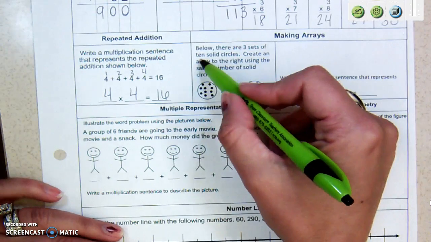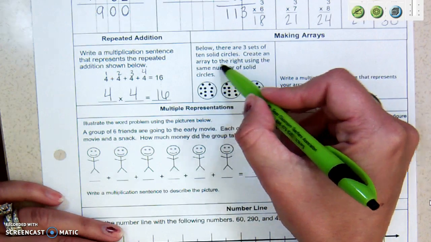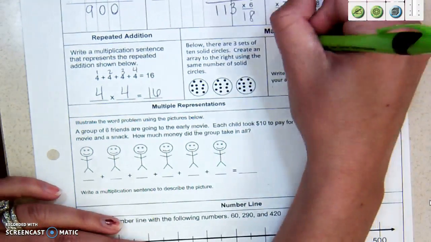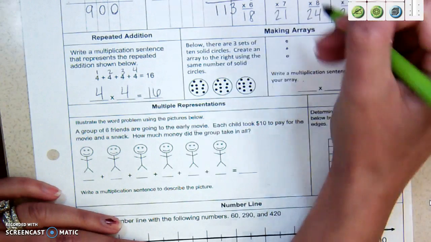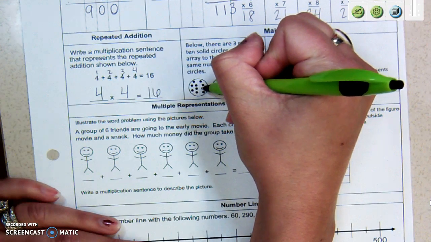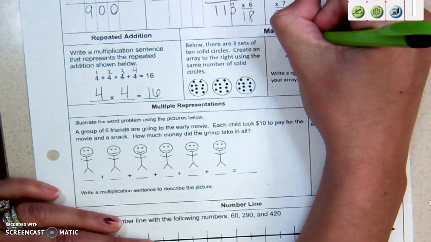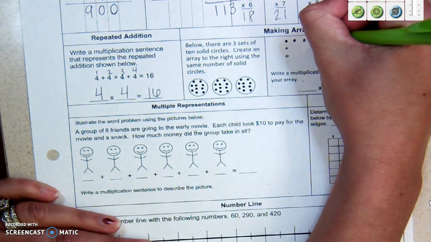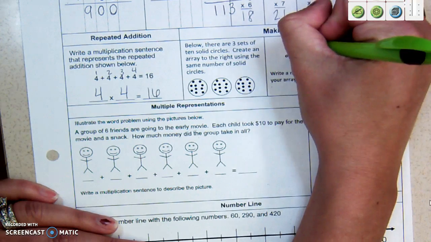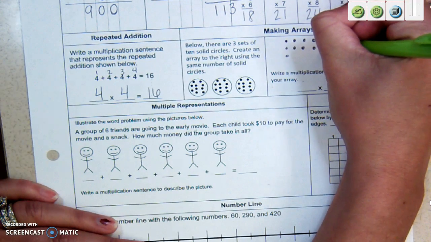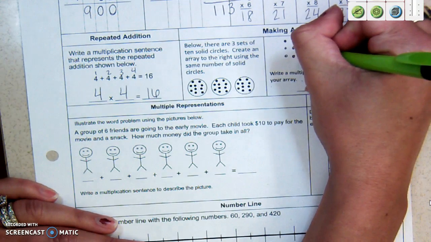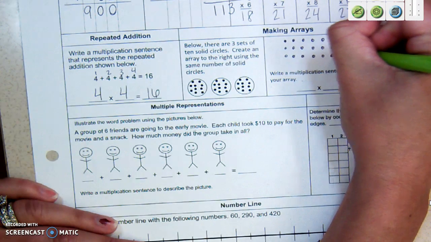Below, there are 3 sets of 10 solid circles. Create an array to the right using the same number of solid circles. Okay, we have 3 groups, 1, 2, 3 groups, and we have 1, 2, 3, 4, 5, 6, 7, 8, 9, 10 in each group. And then fill these up and line them up. Okay, so we will have 3 rows with 10 in each row.